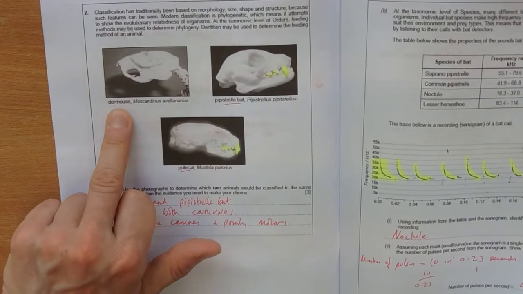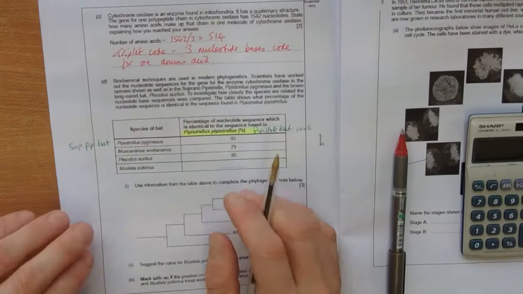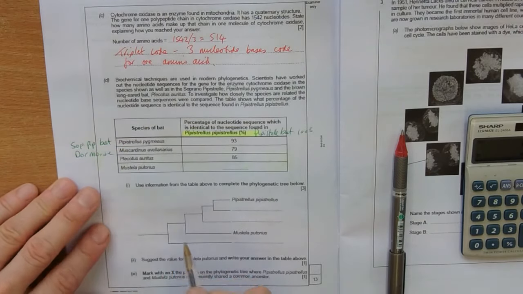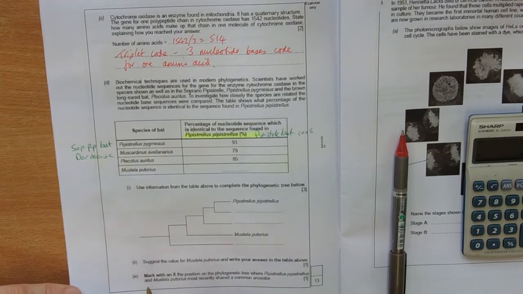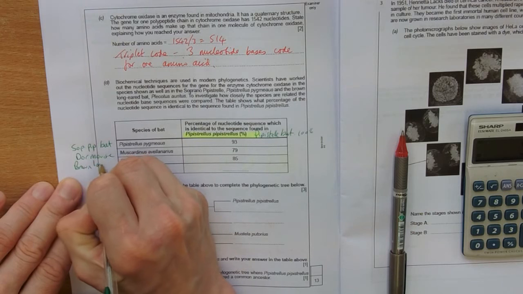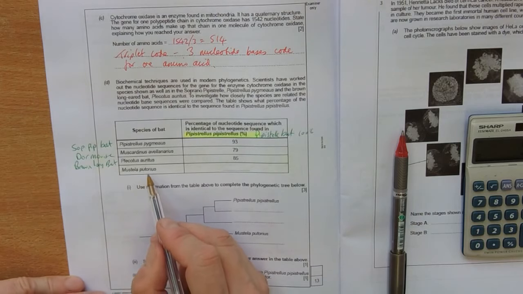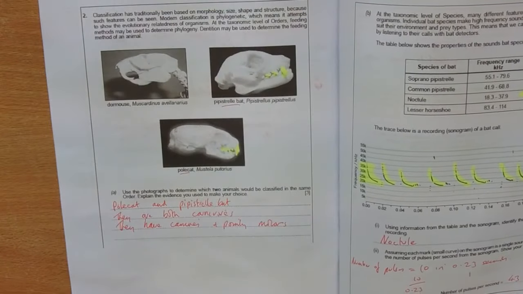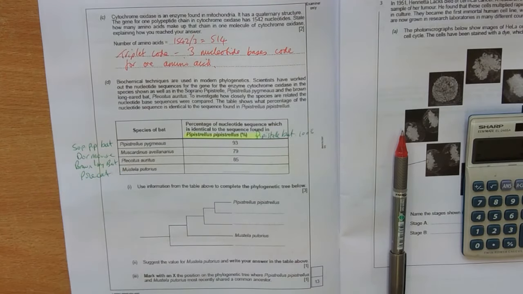Dor, not meaning door as in the door of a room, but dorm as in dormitory, sleeping house. Dormouse. Plecotus auritus. What was that? That was the brown long-eared bat. And Mustela putorius. That's our polecat. That's where they came from.